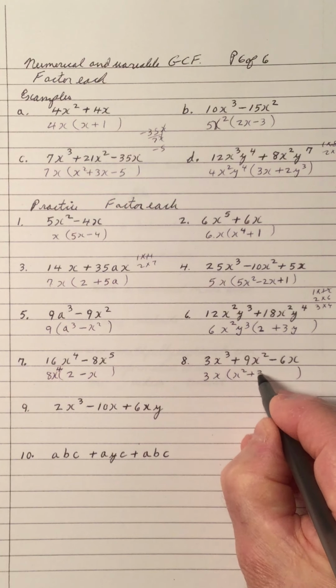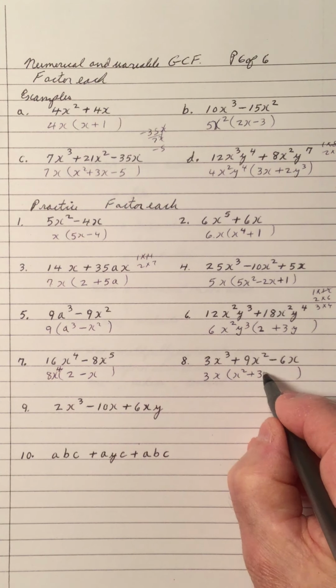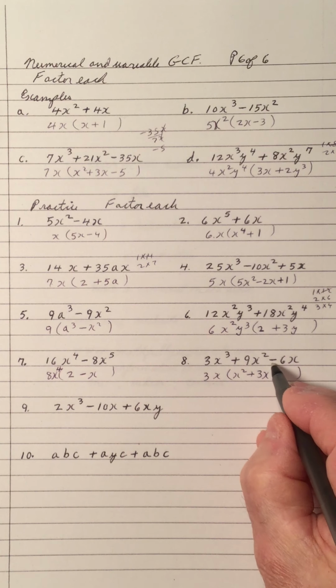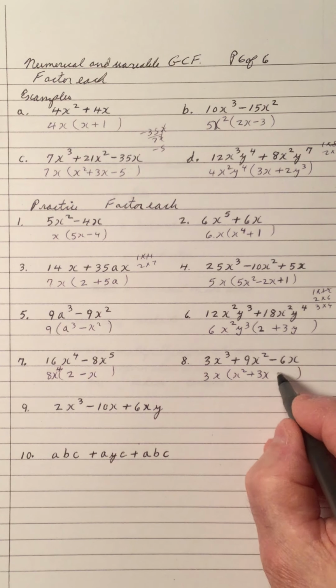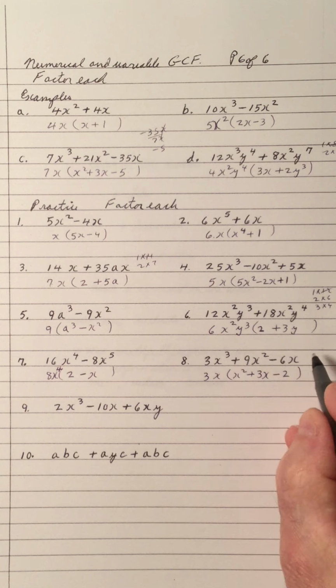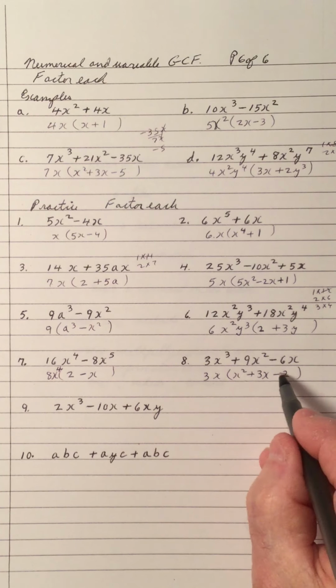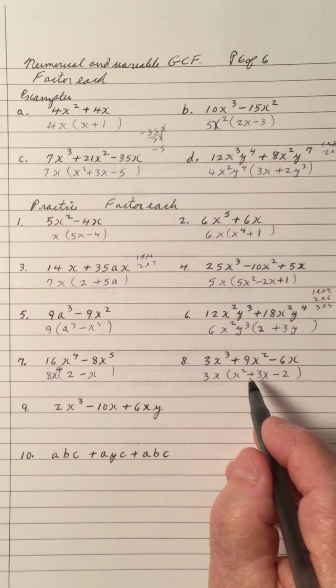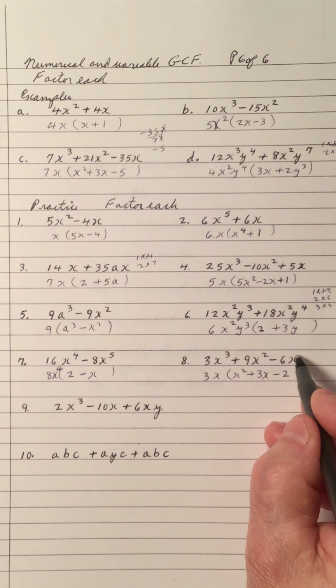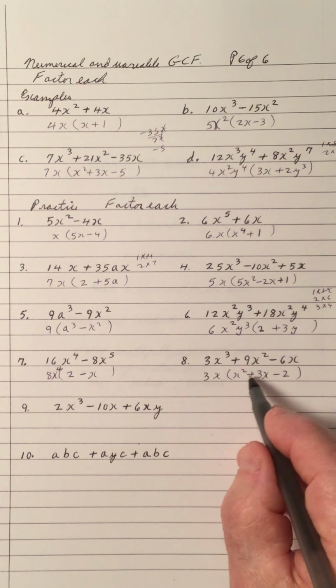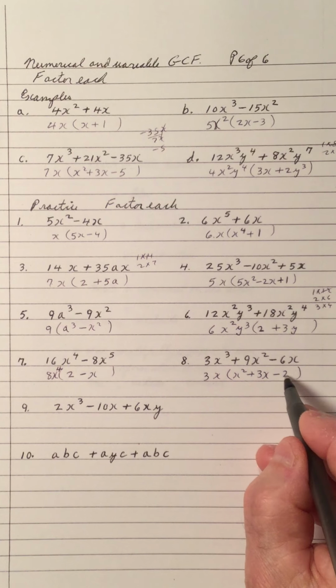9 divided by 3 is 3. X squared divided by x is just an x. And 6x divided by 3x is a negative 2. 3 terms, 3 terms. And notice that's a 3, 2, a 1. So when you're dividing, it goes down by 2, 1, 0. That's a constant.